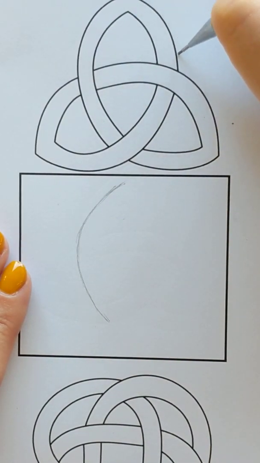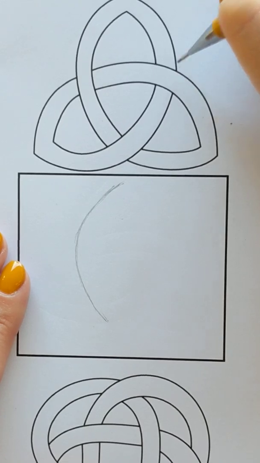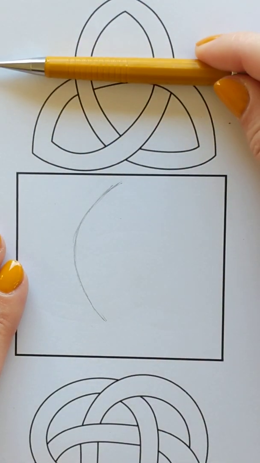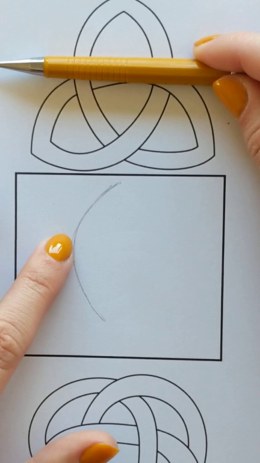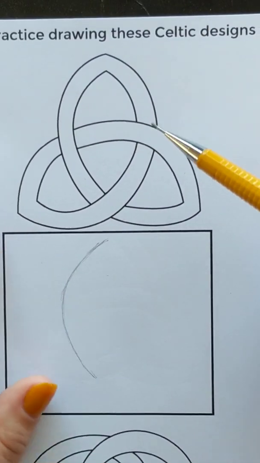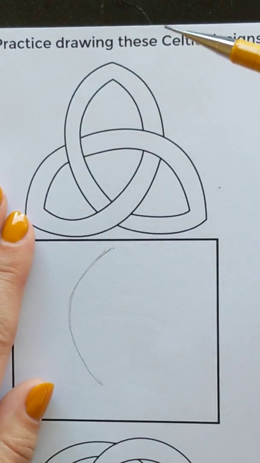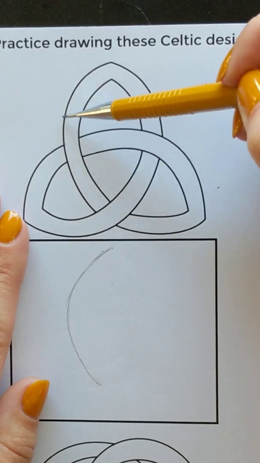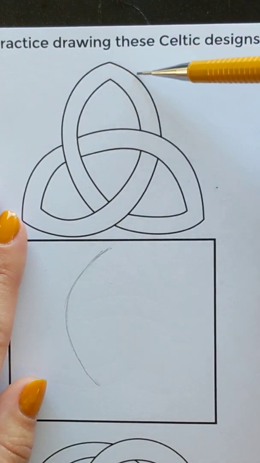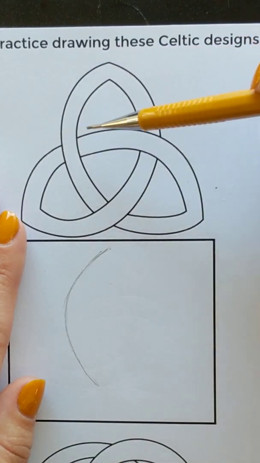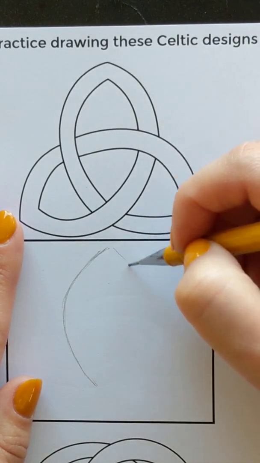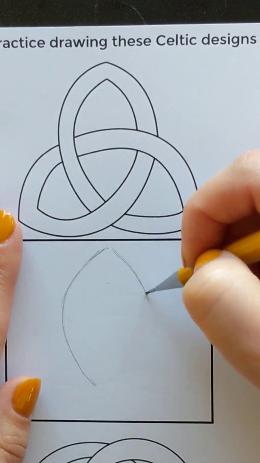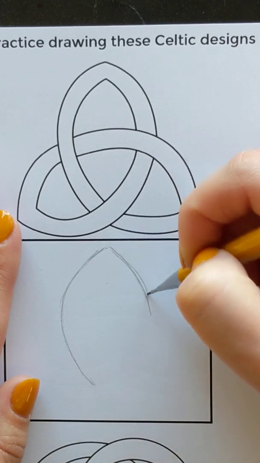So how far down is that line coming? And it comes about at the halfway point in between this line, right? So it's ending, sorry, I had some of it off the screen there. So this line goes all the way up, and then the line on the side kind of goes about to that halfway point. So again, breaking it down into lines and shapes is going to just make it a lot easier.